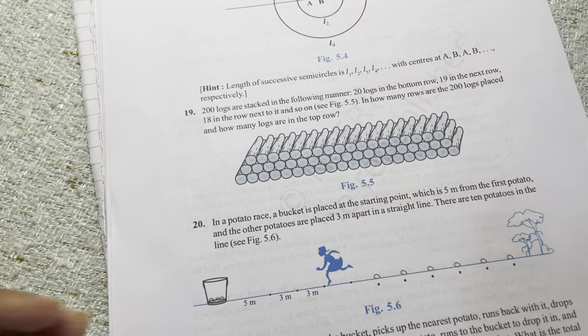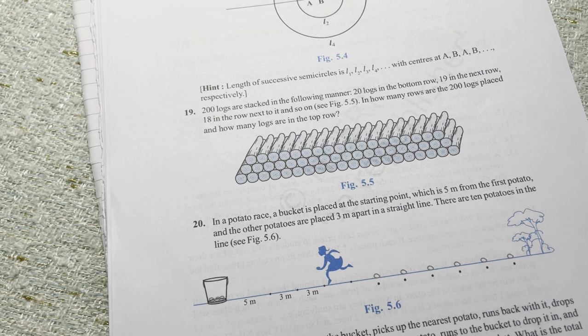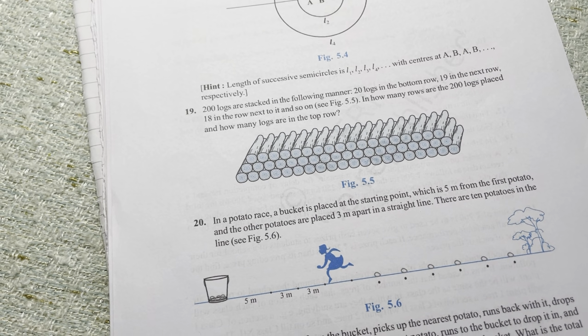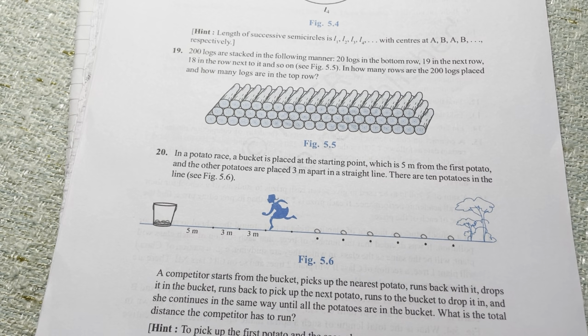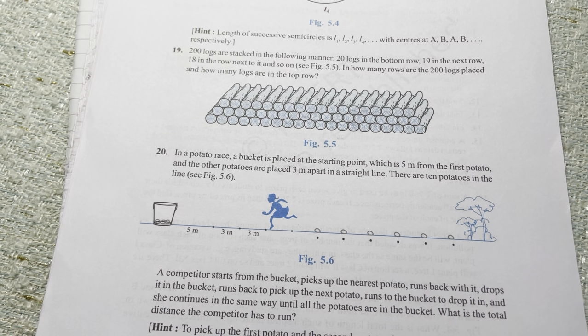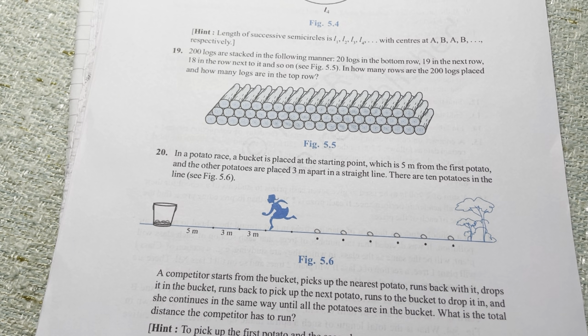Number 19. 200 logs are stacked in the following manner. 20 logs in the bottom row, 19 in the next row, 18 in the next row, in the row next to it, and so on. See figure. Then how many rows are the 200 logs placed, and how many logs are in the top row?